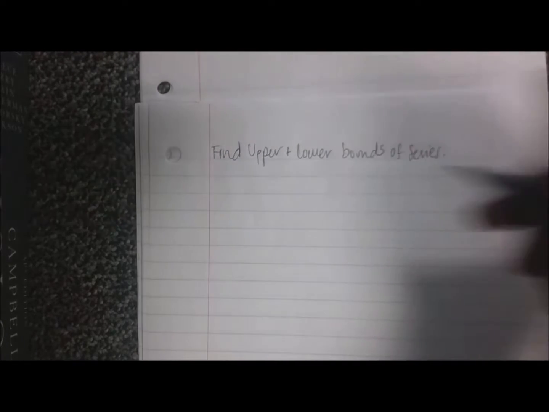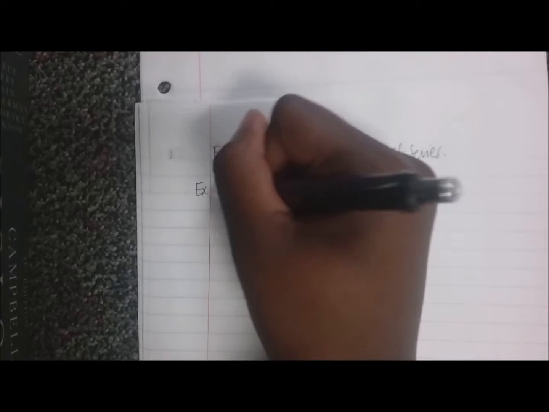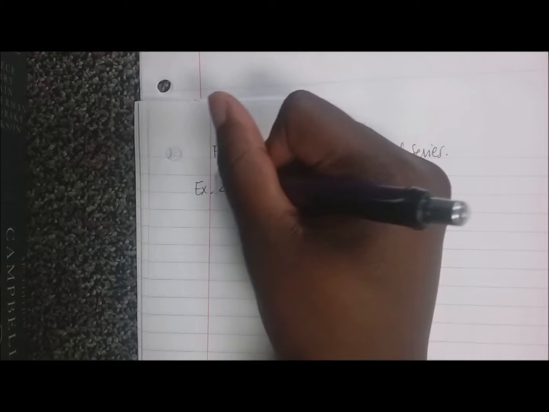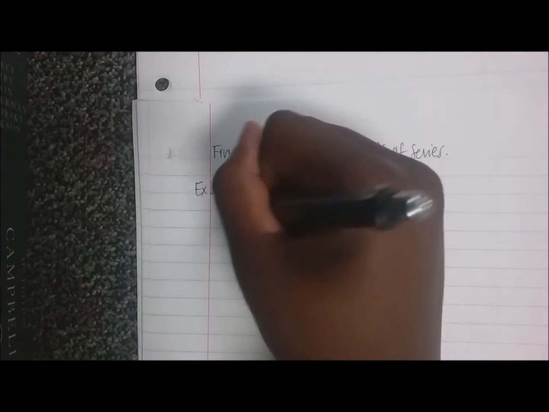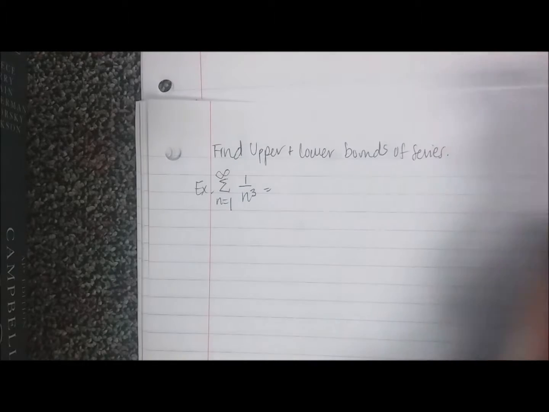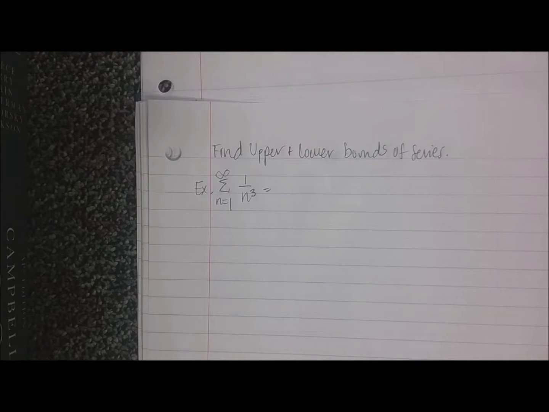So basically, you're gonna set it up like this, equals 1. So we're gonna be plugging in some numbers, such as 1 to 6, which is gonna help us find our upper bound.